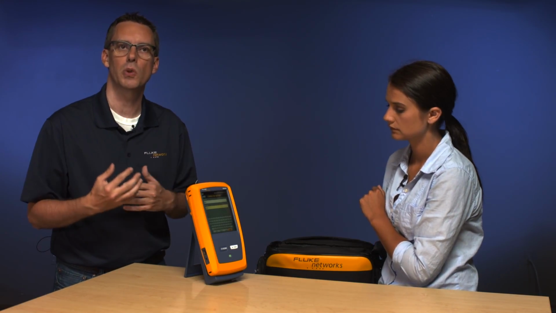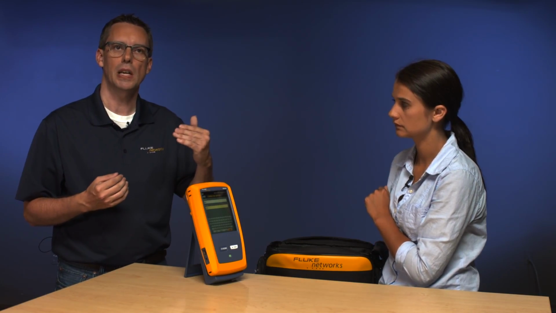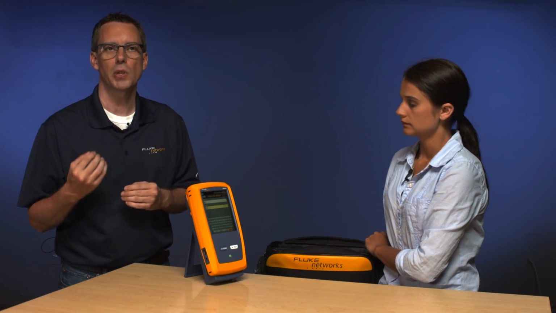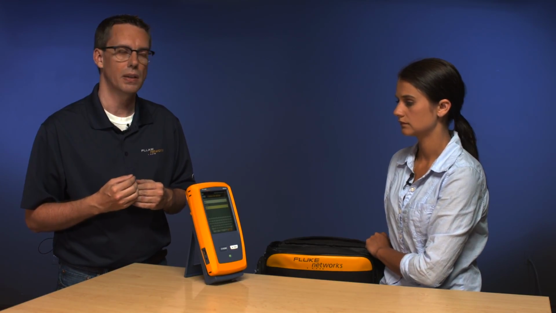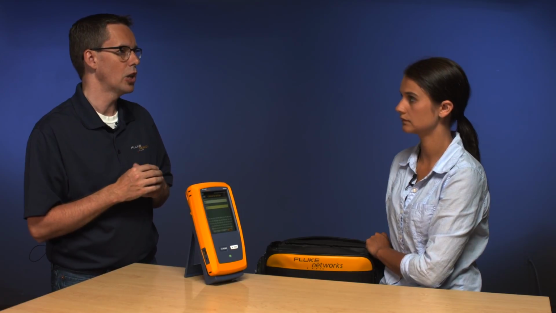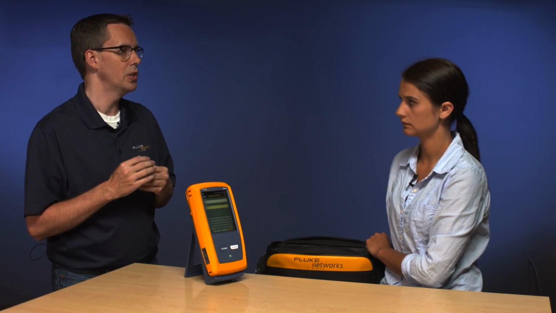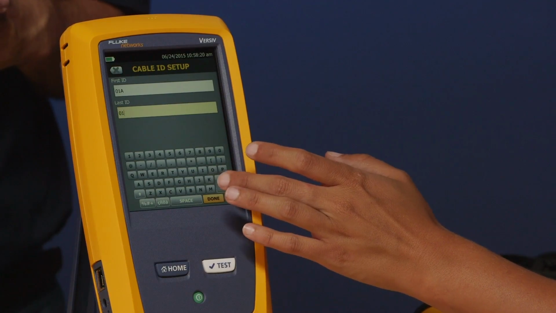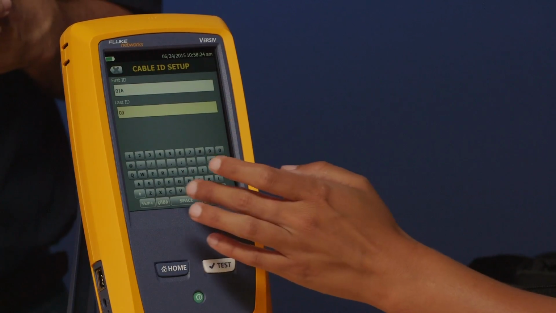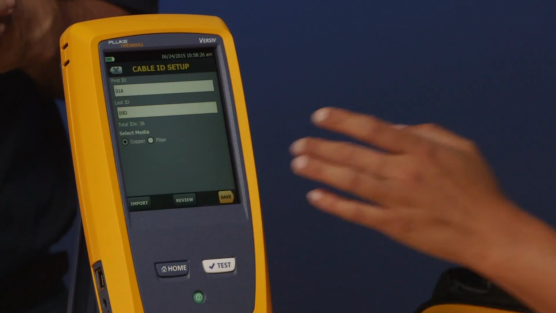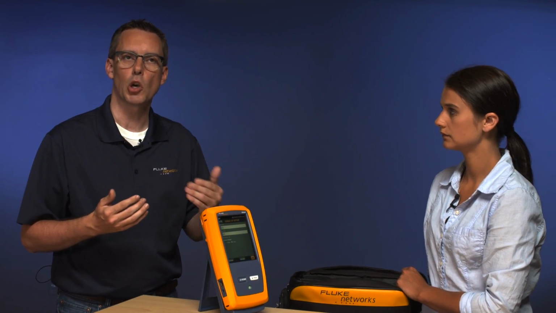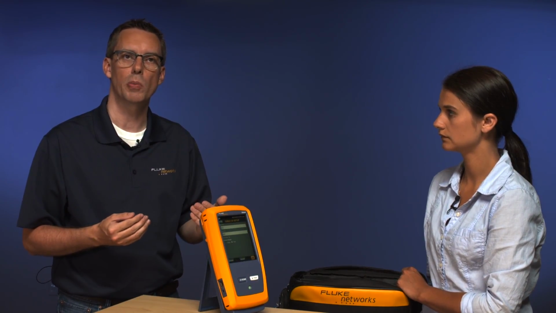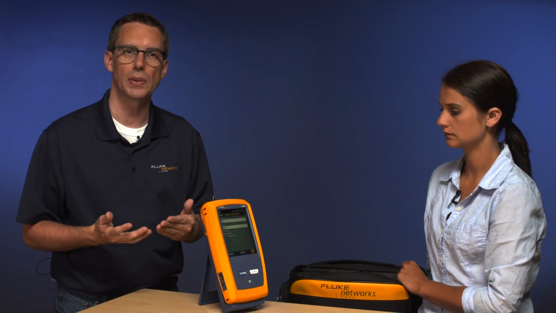What we're doing here is we're creating a sequence. So we're telling it what our start ID is going to be and what our end ID is going to be. So Amanda, go ahead and change that 01A to 09D for me. So we can just go back and delete that a little bit. Yep, one more. And change it to 9D as in Delta. Perfect. Now, you can configure this cable ID scheme specifically for a copper test or a fiber test. We're doing copper testing, so we're going to leave it as a copper test.